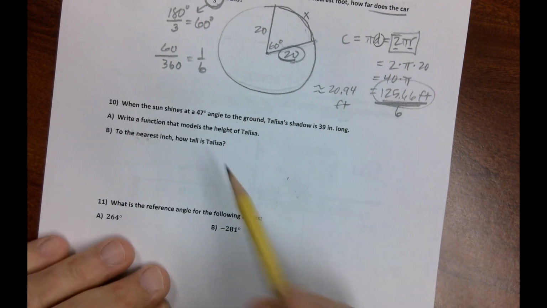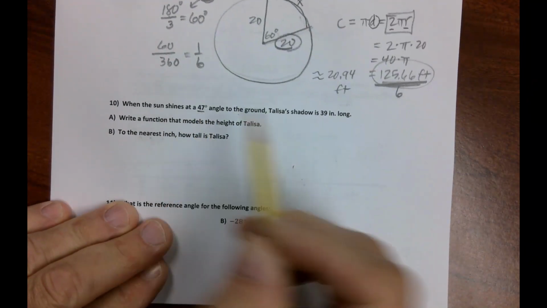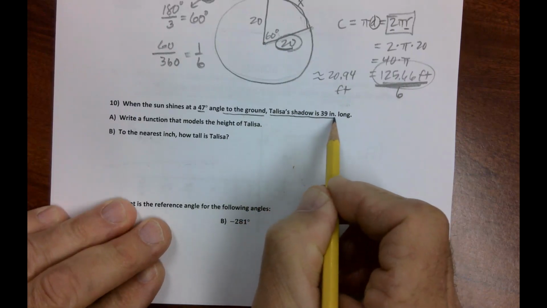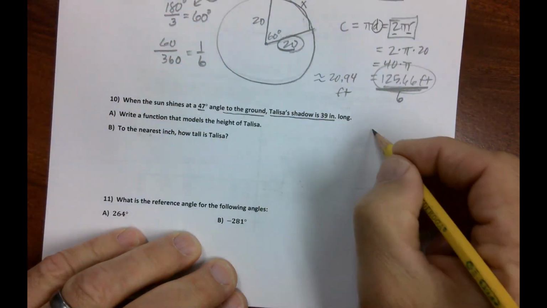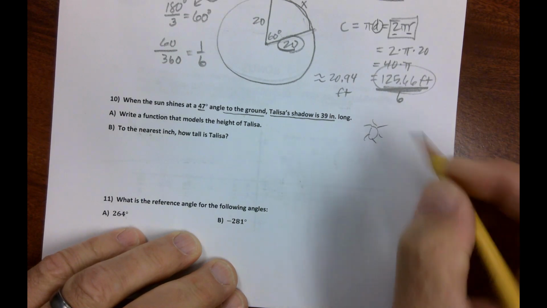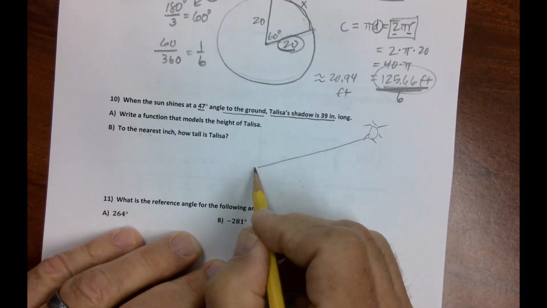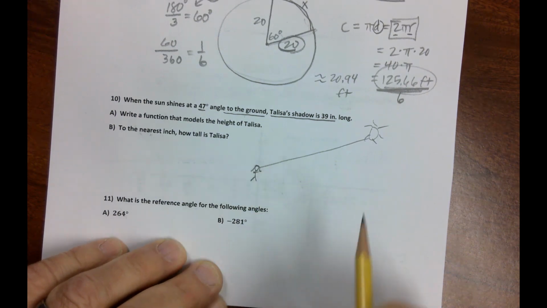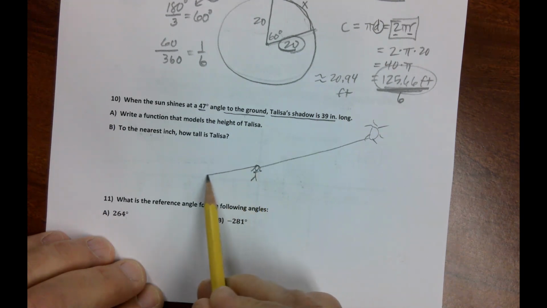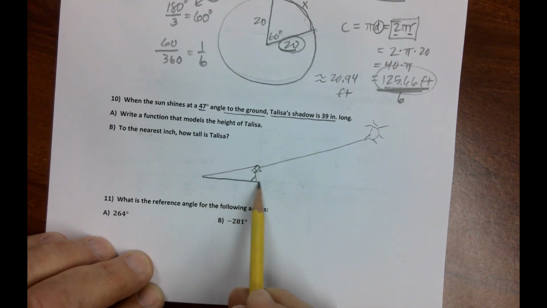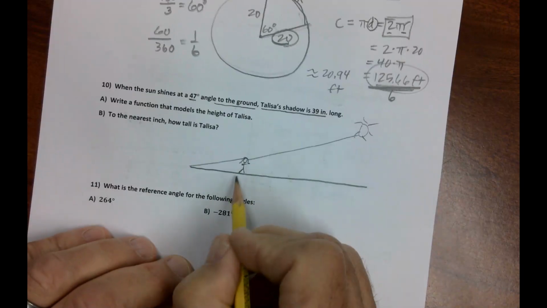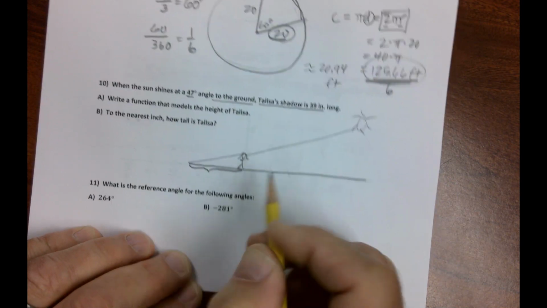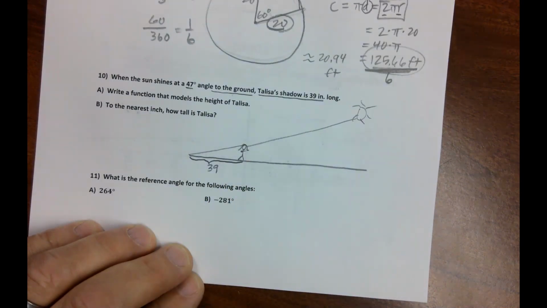All right, when the sun shines at 47 degrees to the ground, Talisa's shadow is 39 inches long. So you've got the sun. I don't know if my drawing is going to be really nice, but here's Talisa, pretty gal, and then her shadow right here. I'm just going to make a triangle here. Her shadow right here is 39 inches long. That's her shadow.